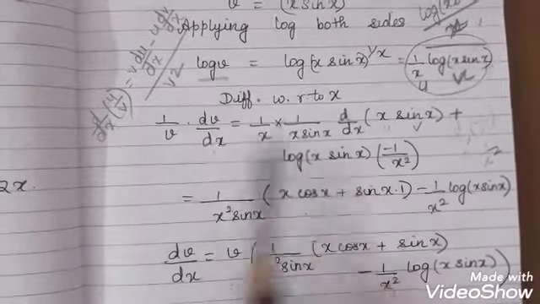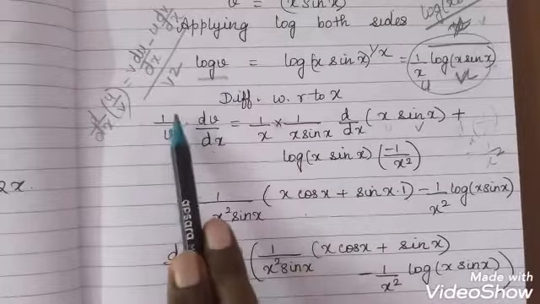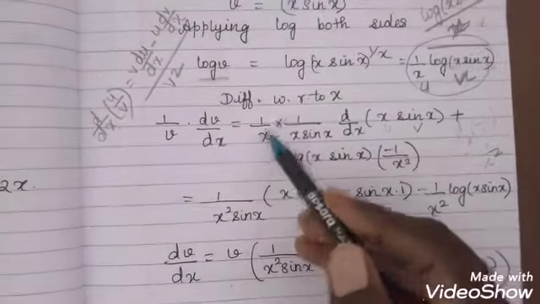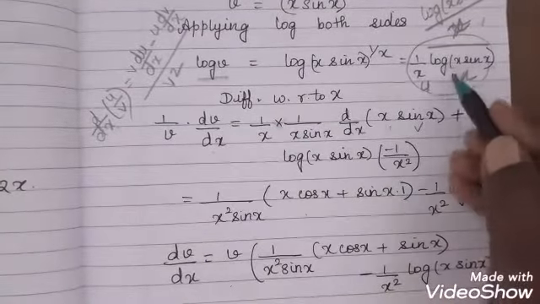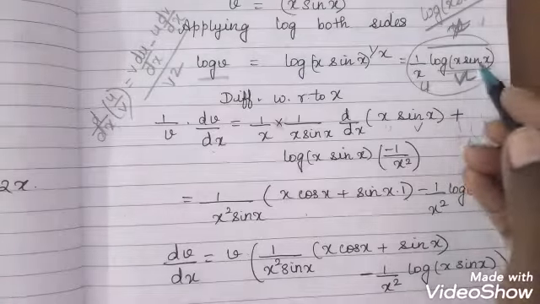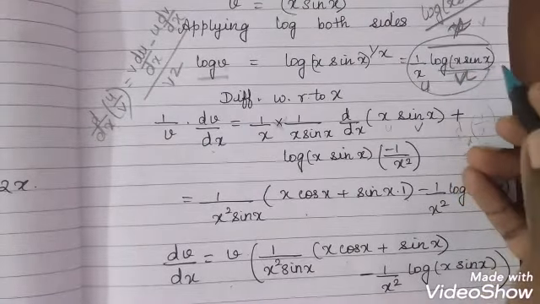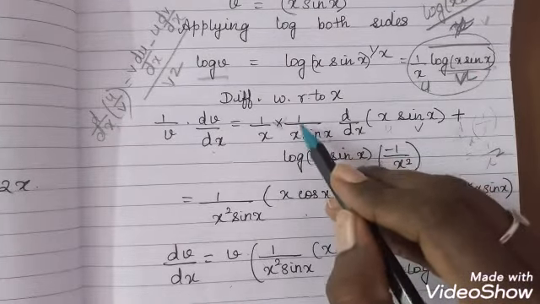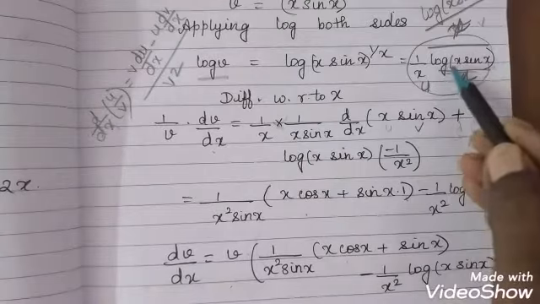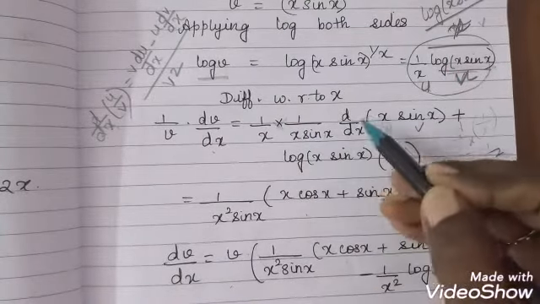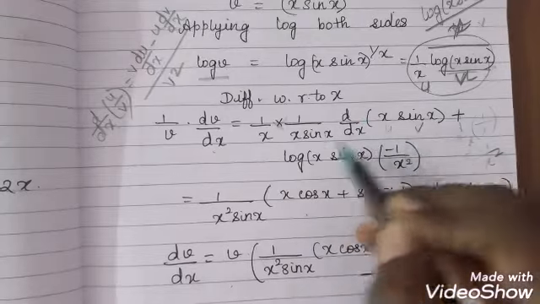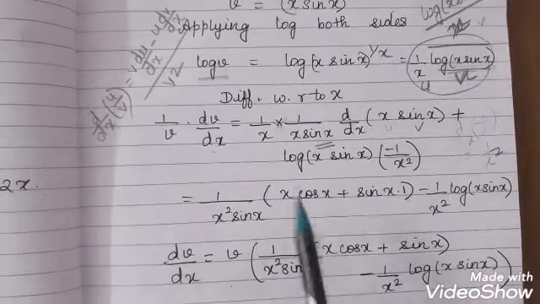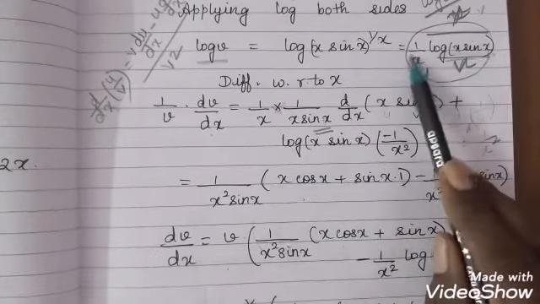So differentiating it with respect to x, what will you get? Log v. What is differentiation of log v? 1 by v into dv by dx is equal to 1 by x into differentiation of log of x sin x you get here. So what is differentiation of log of x sin x here? Again you will have to apply the chain rule here. When you apply the chain rule, what will you get? 1 by x sin x, differentiation of log is what? 1 by x sin x into d by dx of x sin x, that is your x sin x, plus log of x sin x into differentiation of x.